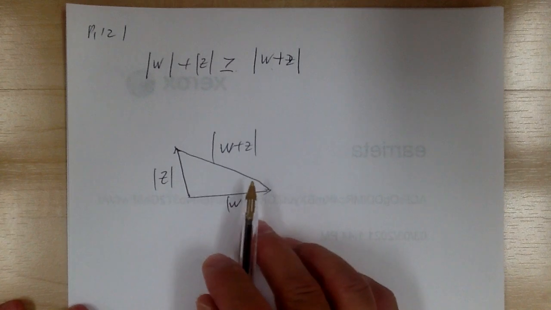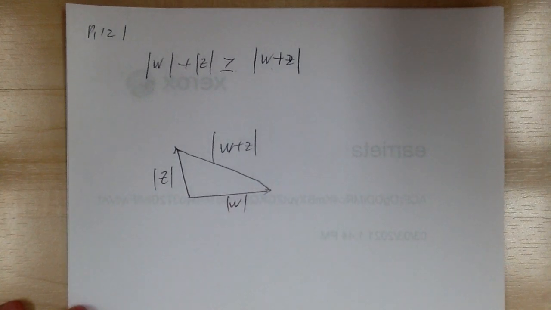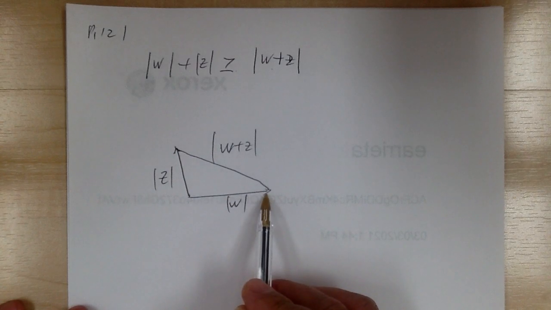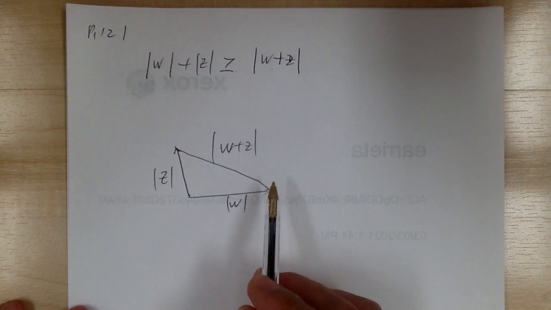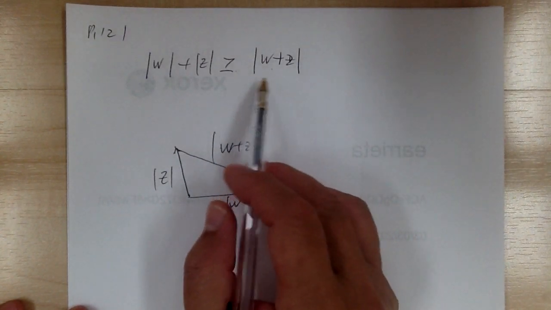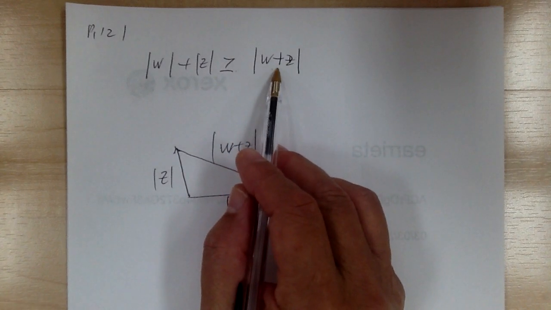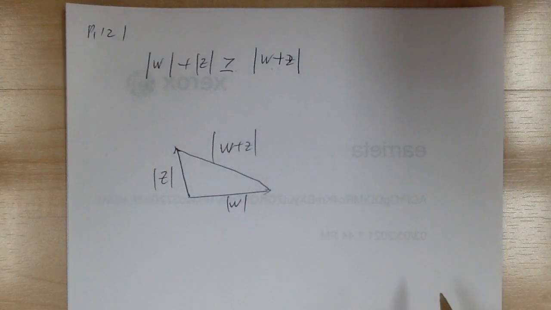So that's kind of where it came from. So again, the triangle inequality is saying that the length of the longest side has to be less than the sum of the other two sides. Okay.